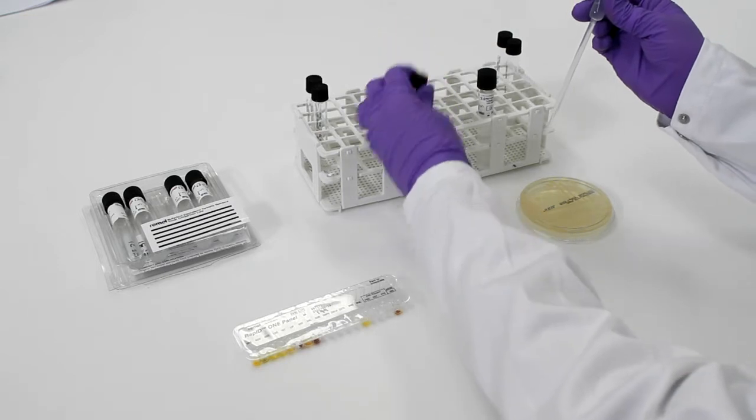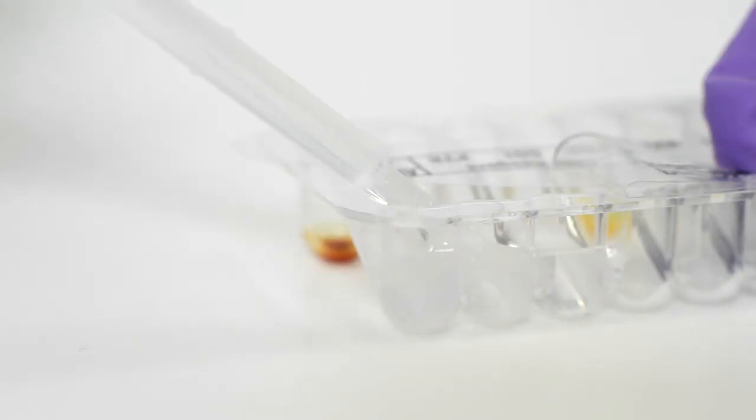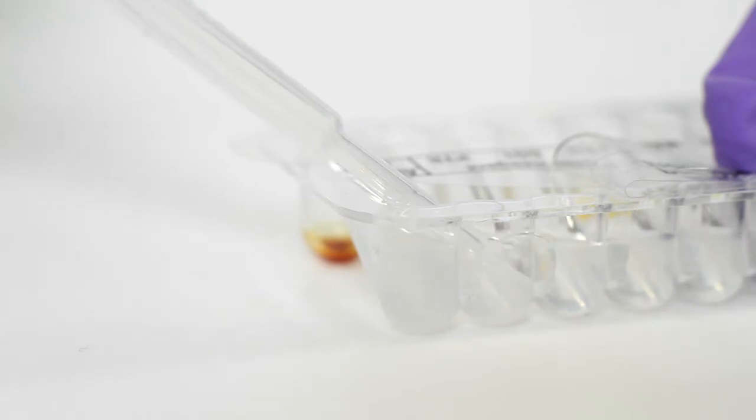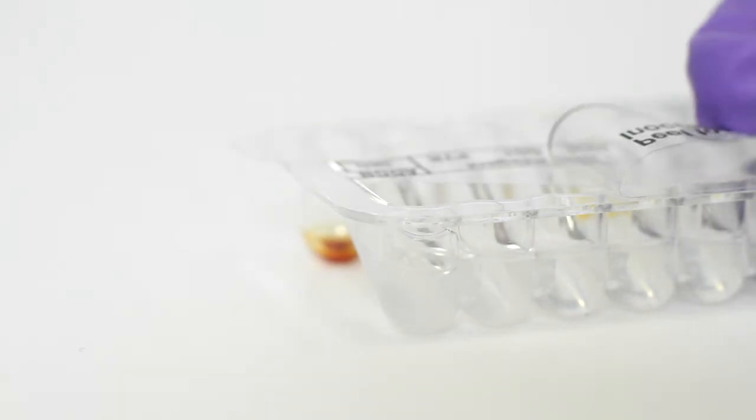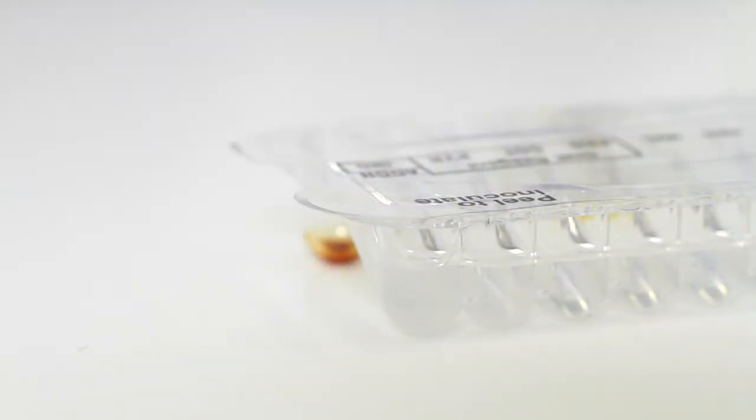To inoculate the panel, peel back the lid, gently transfer the entire contents of the inoculation fluid tube into the upper right-hand corner of the panel. Then reseal by pressing the tab back into place.